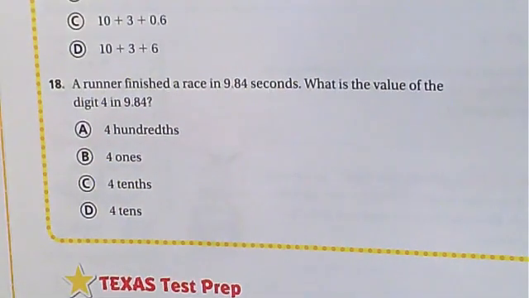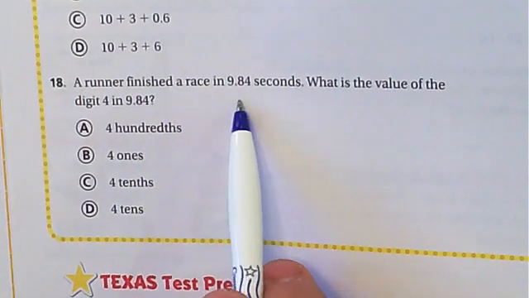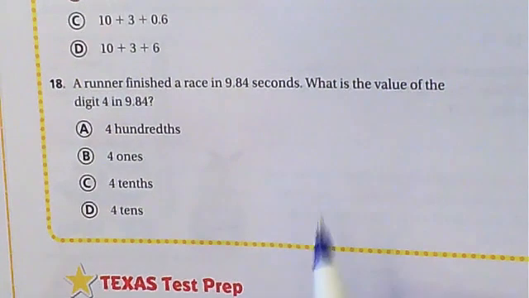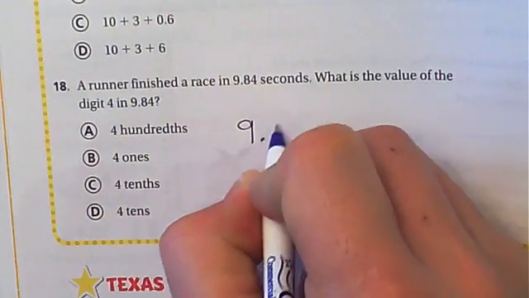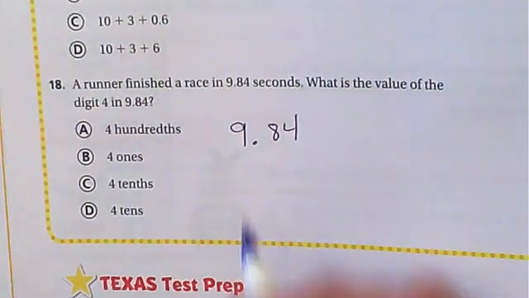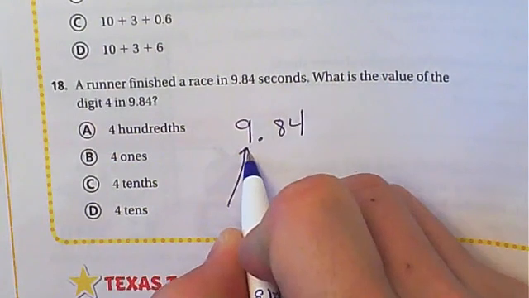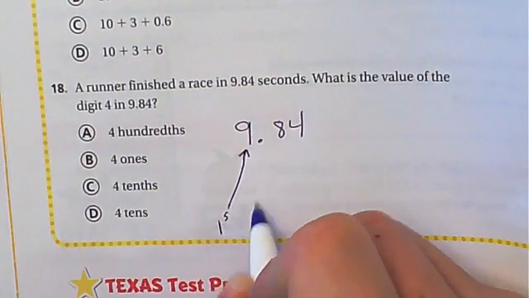18. Still on page 40, number 18. A runner finished a race in 9.84 seconds. What's the value of the 4? So 9.84, just remember your place value. This is the ones.